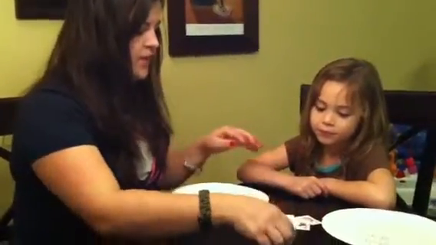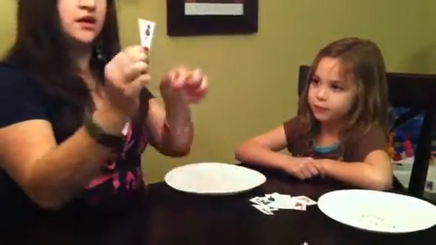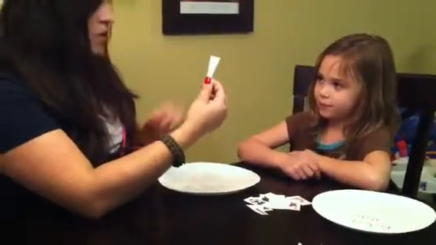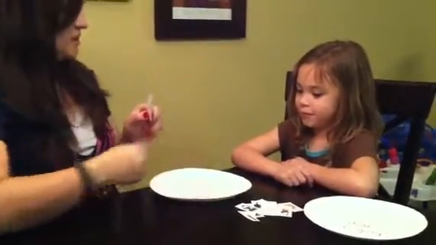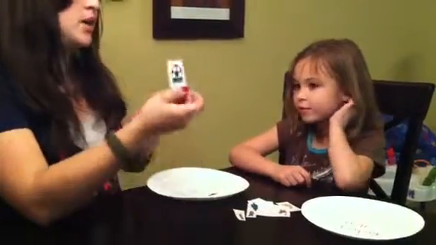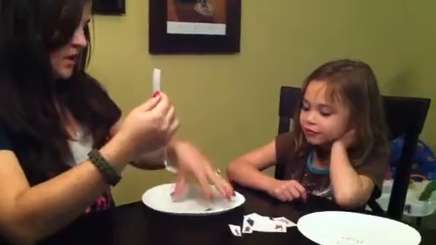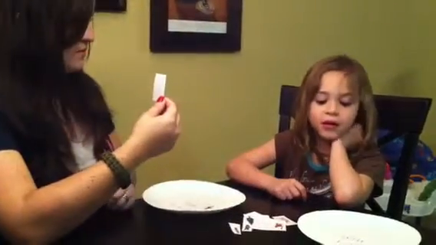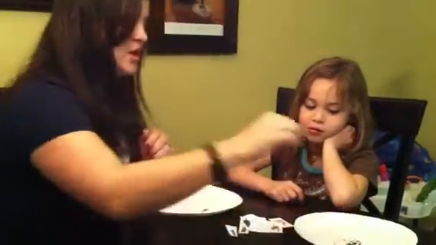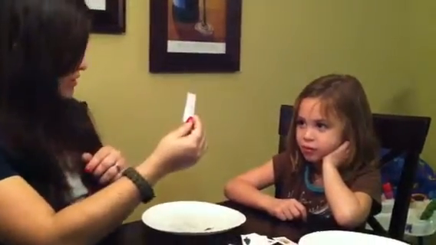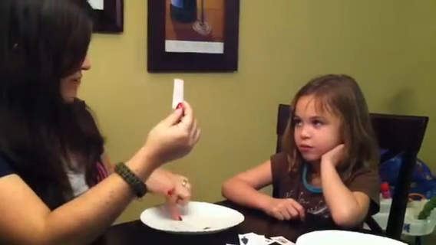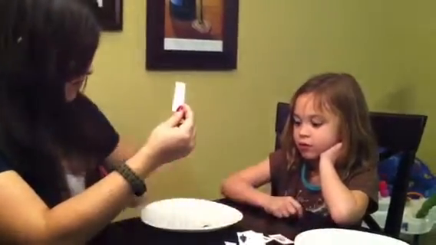Ready? So let's just start with a person. Would a person be in the pile of not living things or living things? Living things. Good job, Melanie. How about a soccer ball? Living things or non-living things? Non-living things. Good job. How about this tiger? Is he a living thing or non-living thing? Living thing. Good job.